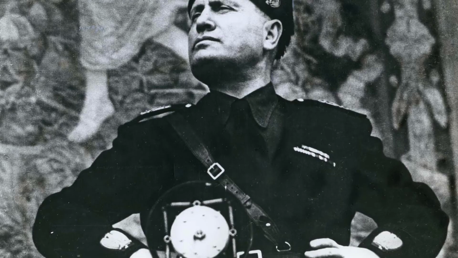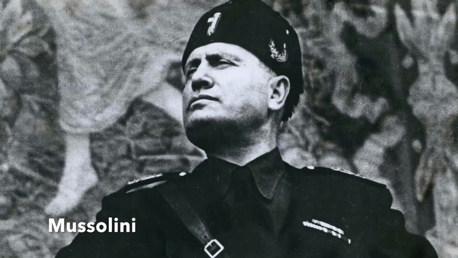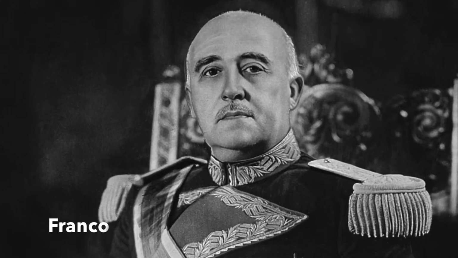Also in this interwar period, we see a rise of fascism in Italy and Spain. Italy was led by Mussolini. In Spain, it was led by Franco. They both wanted to create a totalitarian state where they would be sole dictators in charge. Franco comes to power through a civil war in Spain where he's actually supported by the Germans. There's also a repressive regime that comes to power in Brazil.